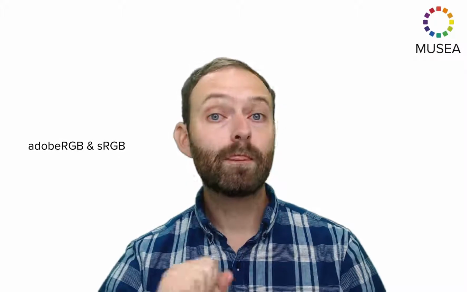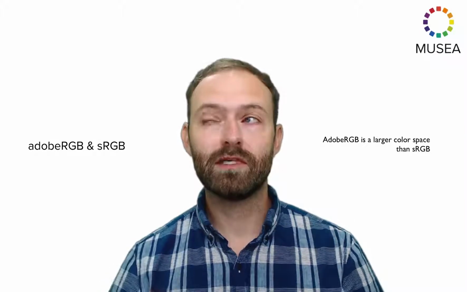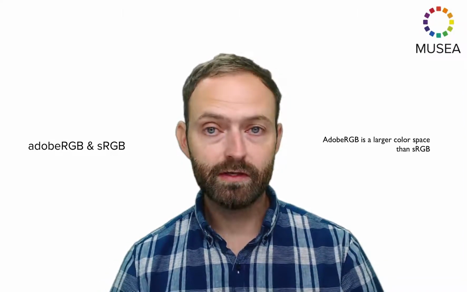All right, so what is the difference between Adobe RGB and sRGB? Adobe RGB is known as a larger color space. It has a 30% larger color space than sRGB.